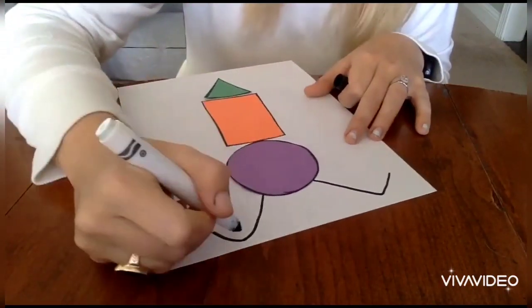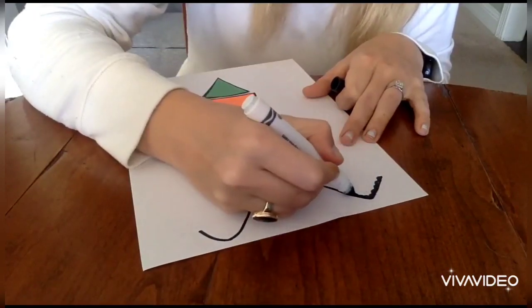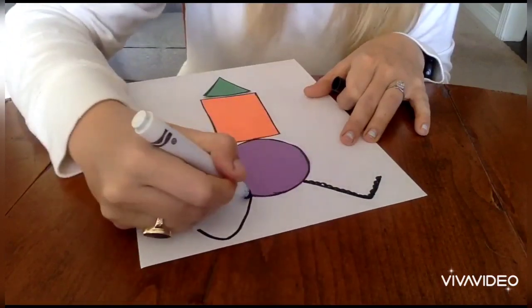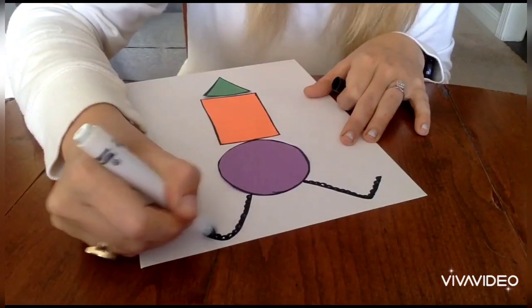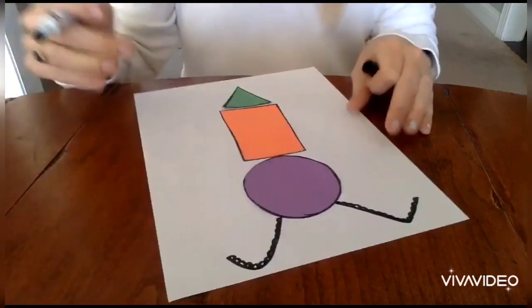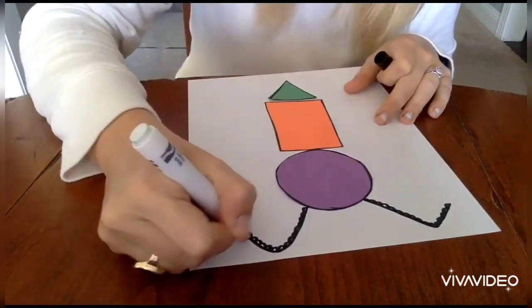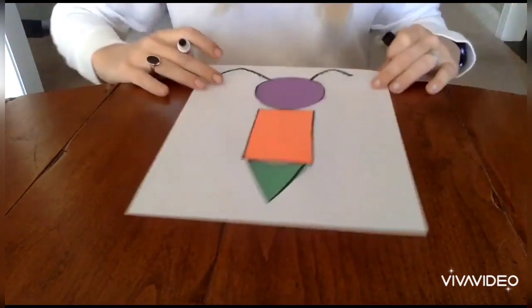You can make them look however you want. I'm going to put some little feeler things on there. What else do they need? So I added my antennae. And check that off.